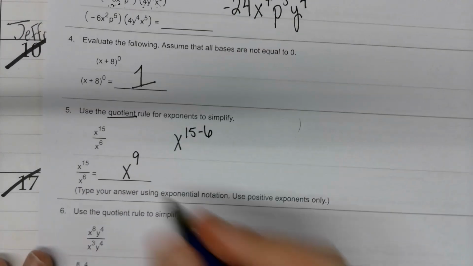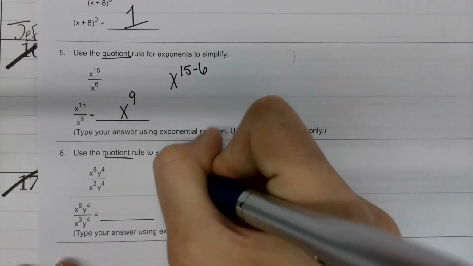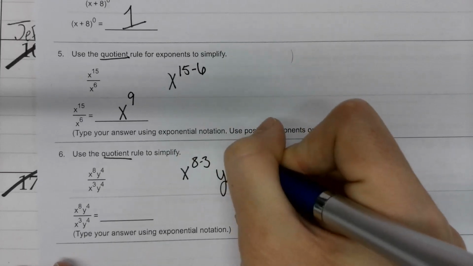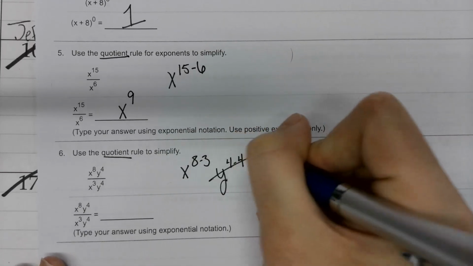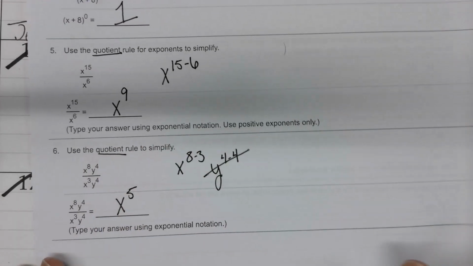Here we have the quotient rule again. So I'd have x, 8 subtract 3, y, 4 subtract 4. And that's going to be 0, so that one's not going to be there. So we just have x to the 5th power.